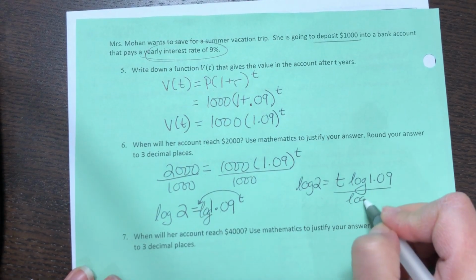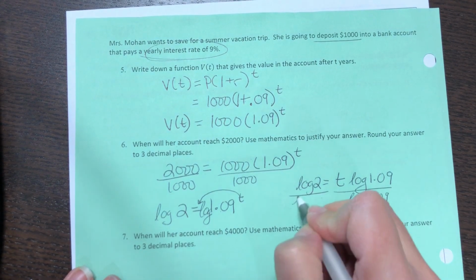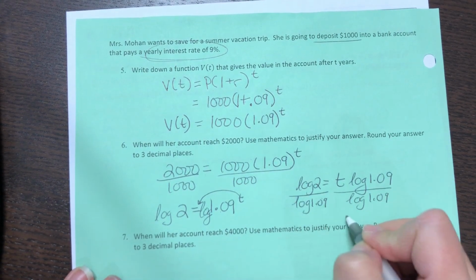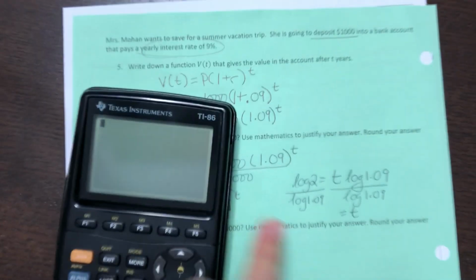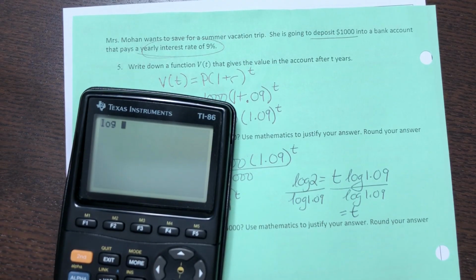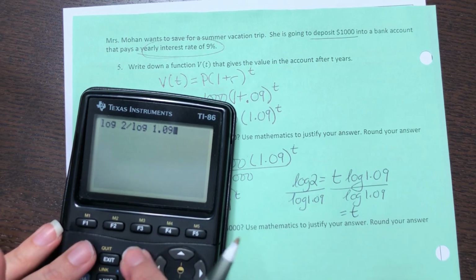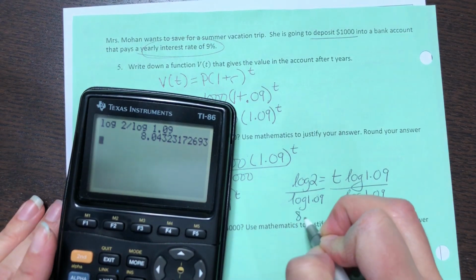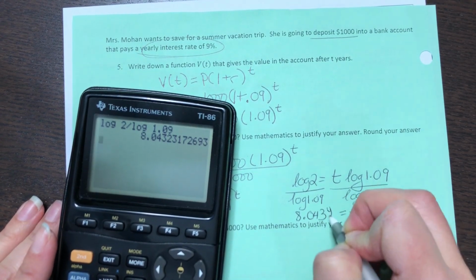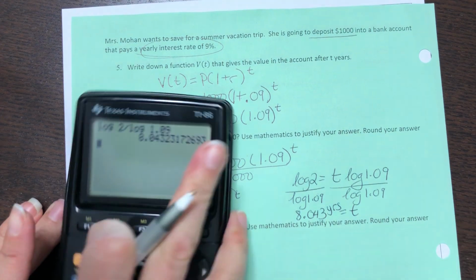Then we can divide both sides. And it will take her 8.043 years, wow, to save $2,000.